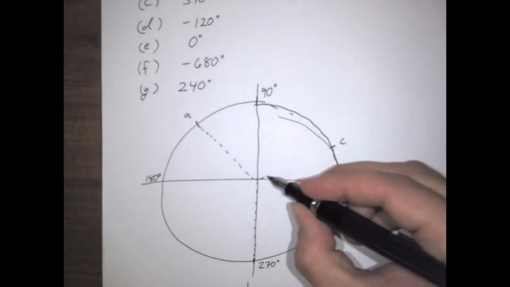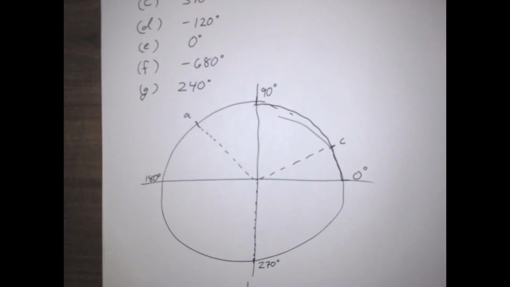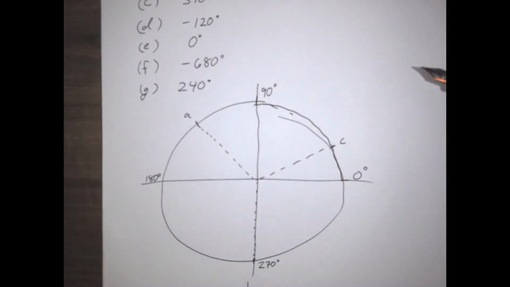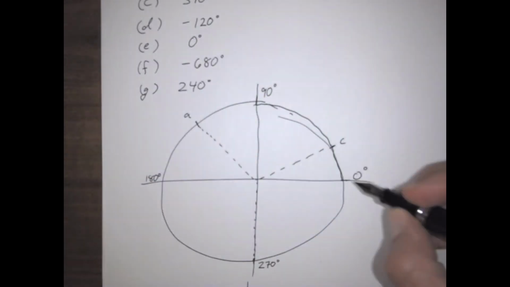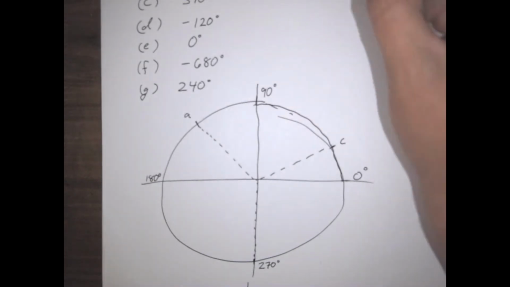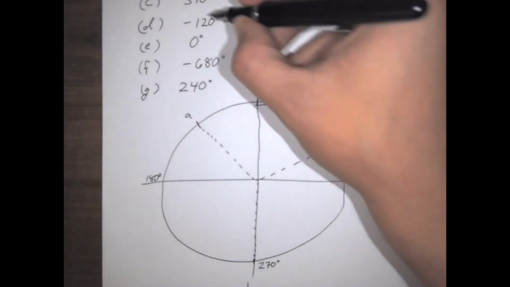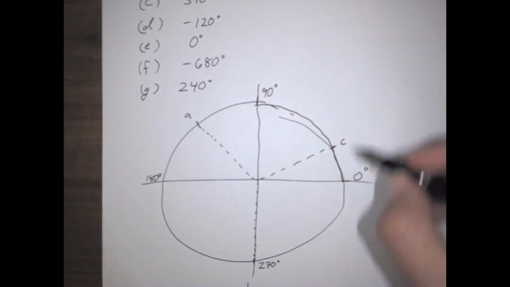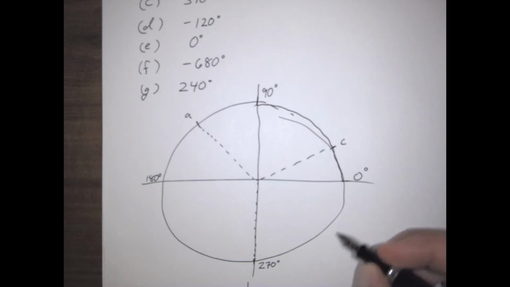Okay, now, how do we make sense of a negative angle here? The negative value of the angle represents not going in the standard direction, counterclockwise, from the x-axis towards the y-axis. Instead, it would represent going backwards. So we go 120 degrees in the opposite direction. So this would be going down here.